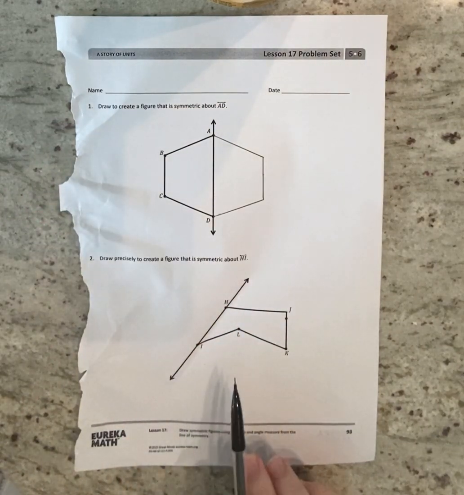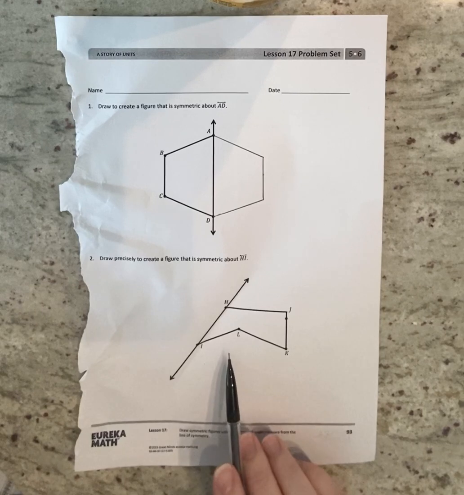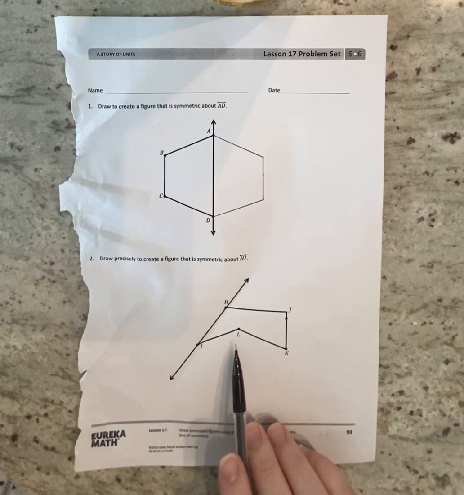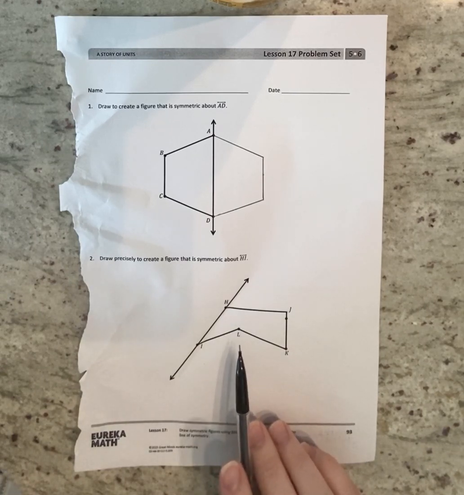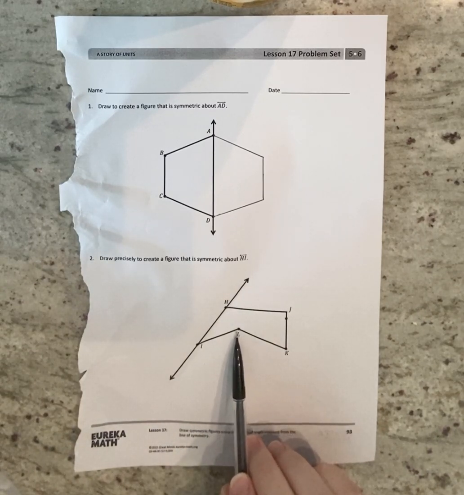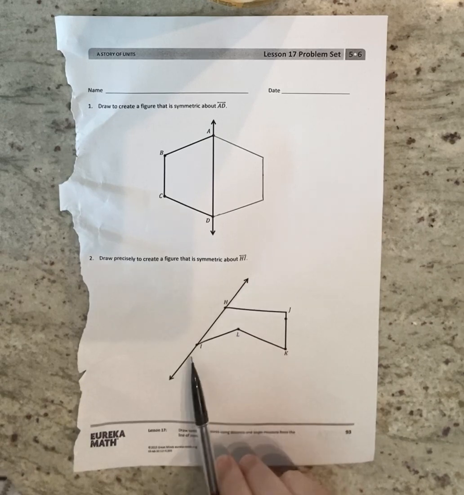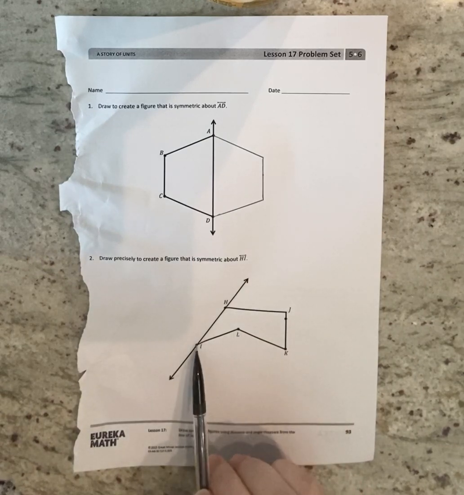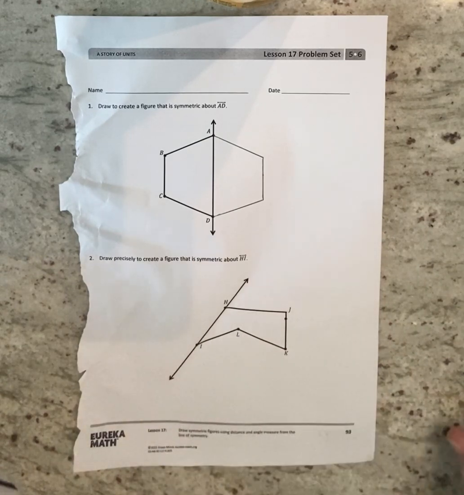So without a protractor, this is kind of difficult. I just expect you to do the best you can. Mine's not going to be perfect either. That's okay. So I'm actually going to start with this line segment right here. I think that'll kind of help me get started with this figure.